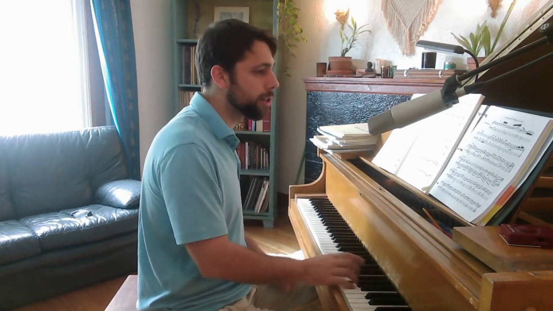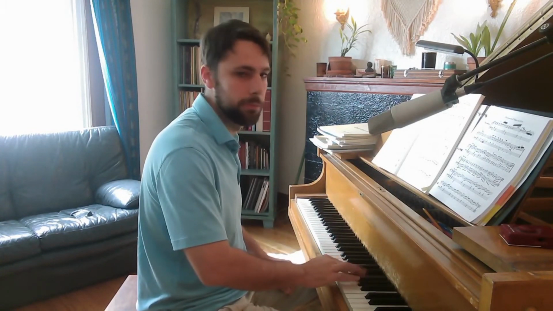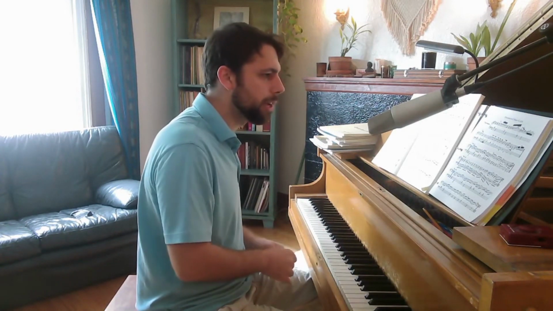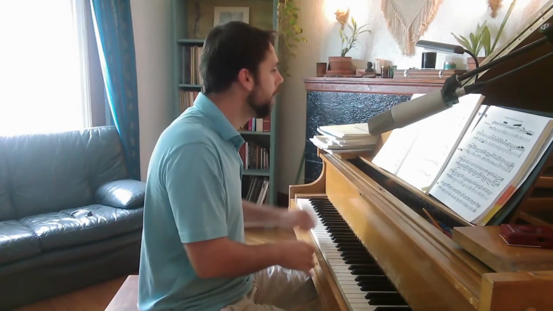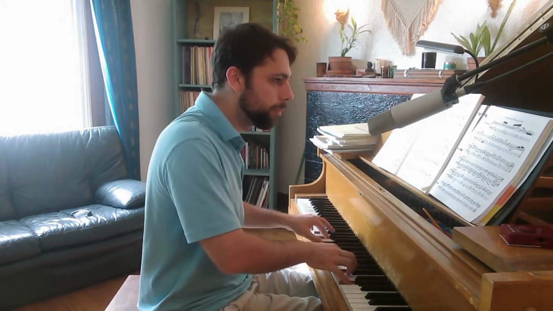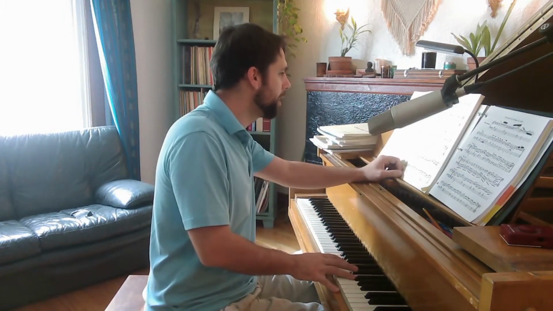So here's one version, another version, which I find less interesting. Okay, I think that covers the first bar. Ensuite, yeah, these are little things that are different in the Barenreiter edition.